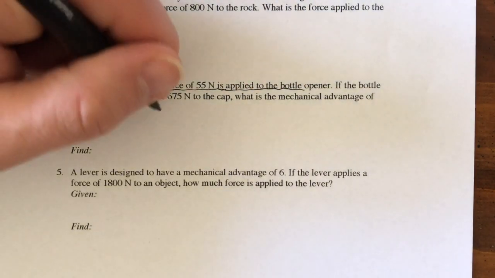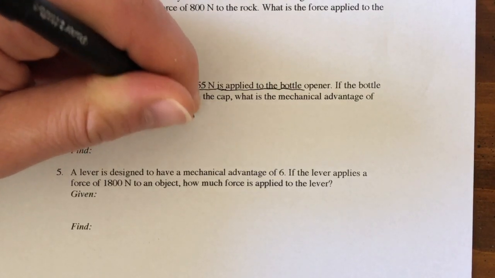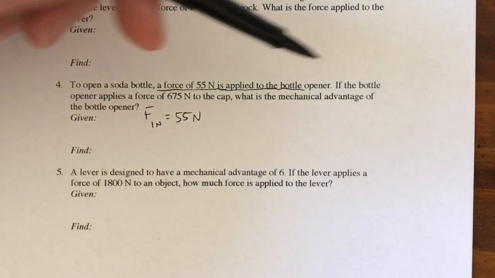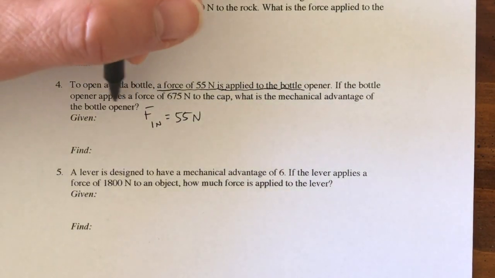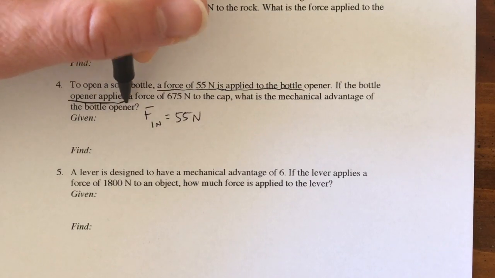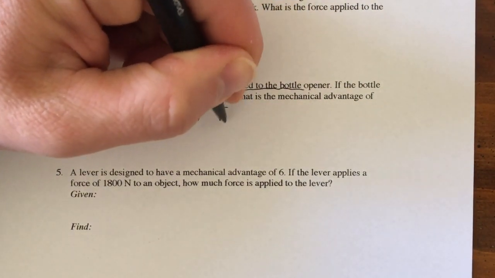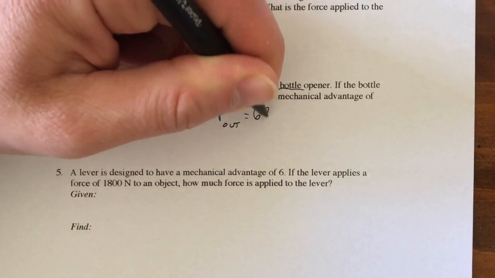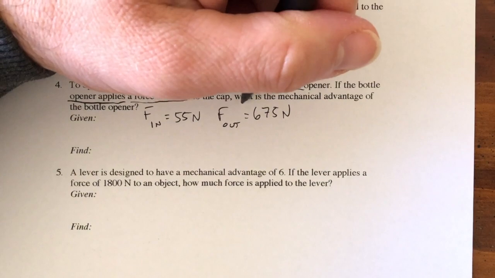So that's our force input. All right, so then the bottle opener applies a force of 675 newtons to the cap. So the opener applies, which means that that's the machine doing or applying the force. So that's the F out, 675 newtons. And so then the question is, what is the mechanical advantage?